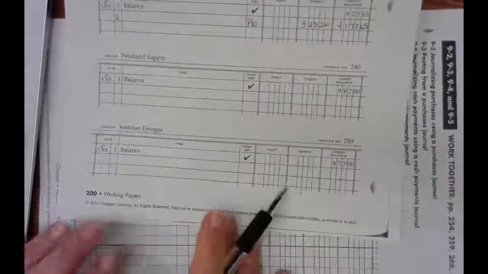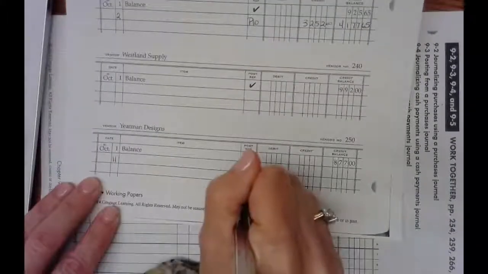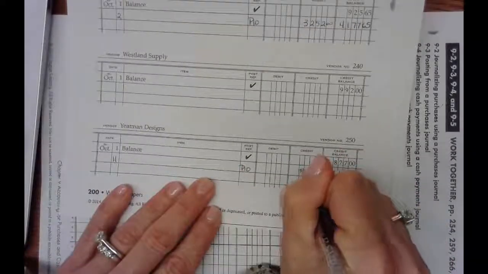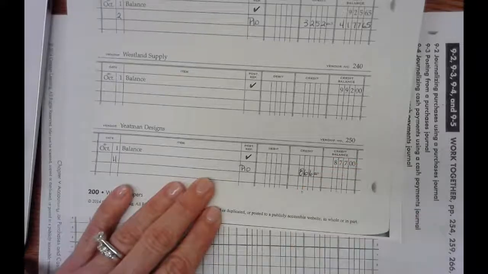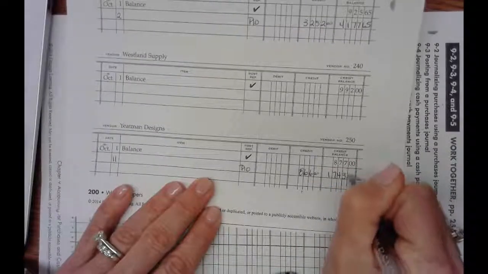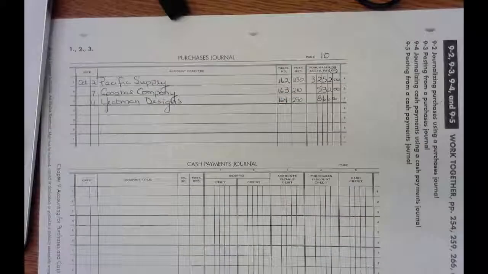The last one, Yeatman Designs, is going to be a credit for $866. So I locate Yeatman Designs. The date is the 11th. Purchases Journal, page 10. A credit of $866. I add. $1,743 is my new balance. I take vendor number 250 and I put it in the posting reference box.